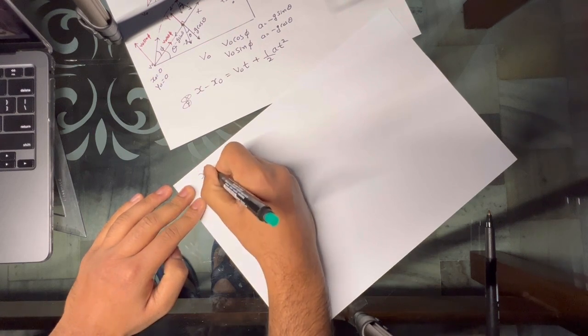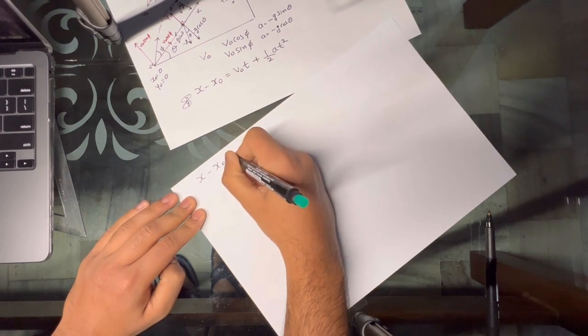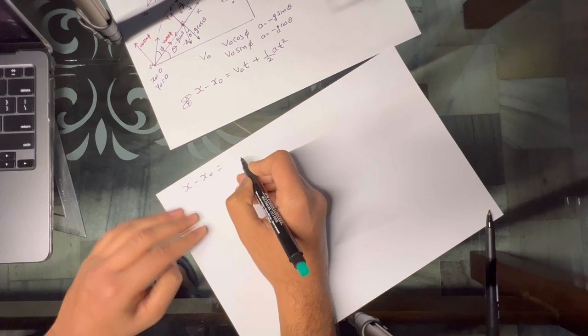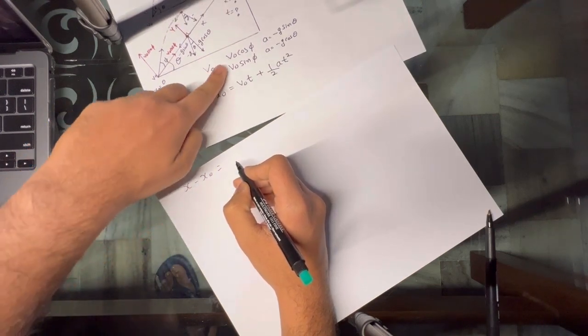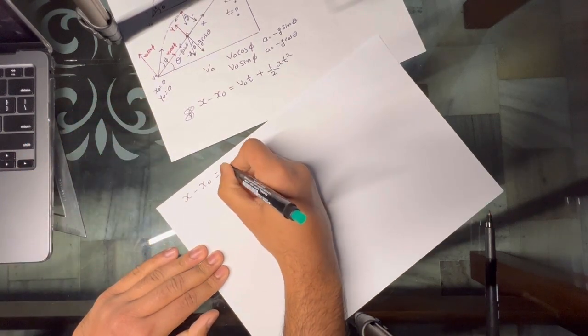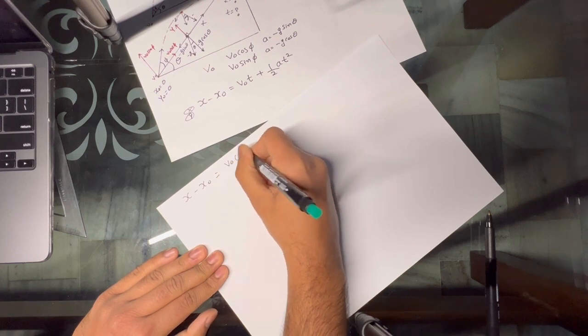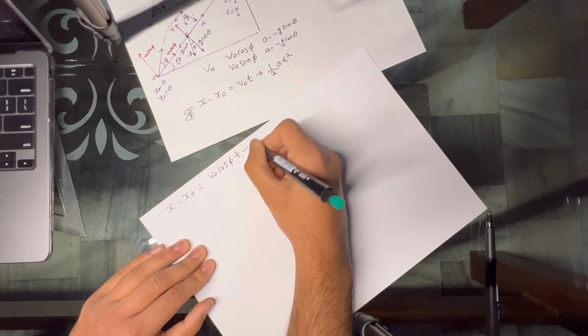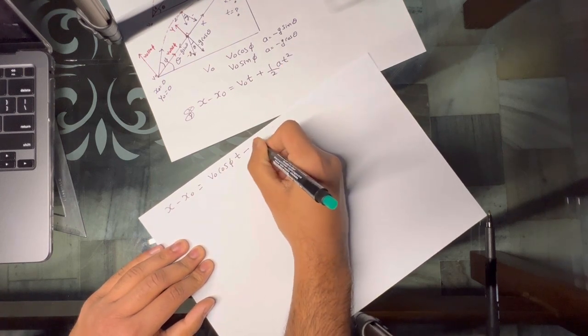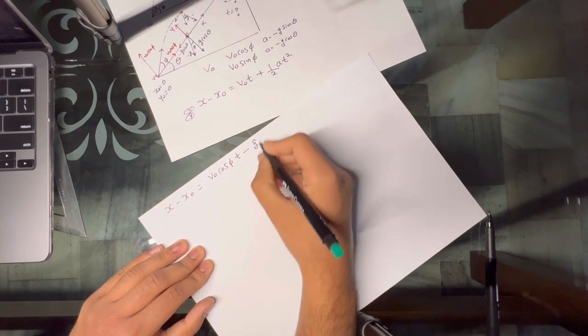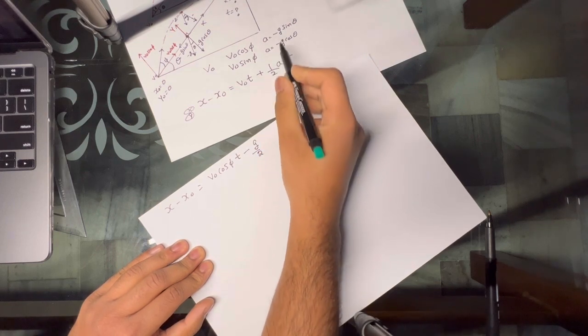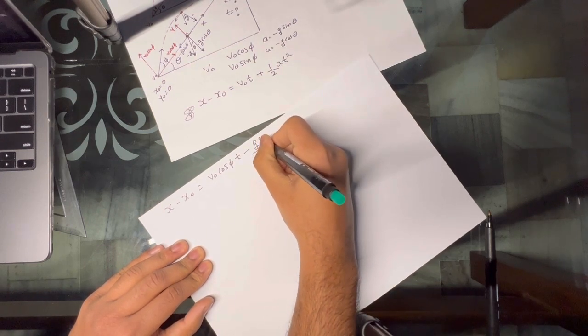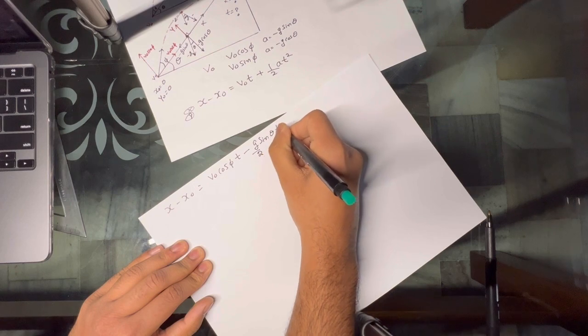X minus x naught is equal to initial velocity along x, which we have written here, v naught cos phi into time, minus, because acceleration is negative, minus g upon 2. So what is g here? g sine theta into t square.